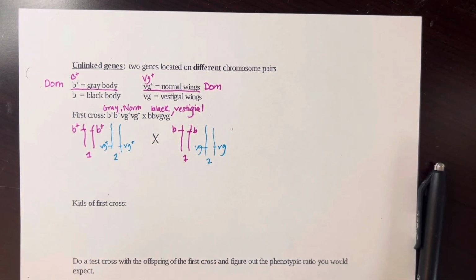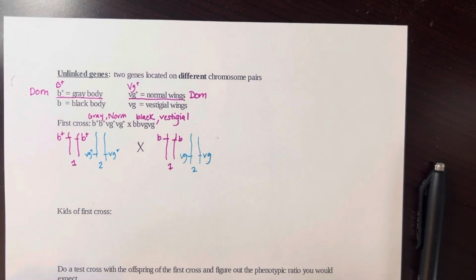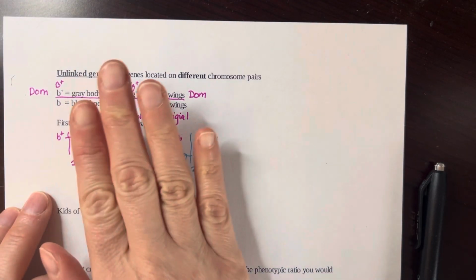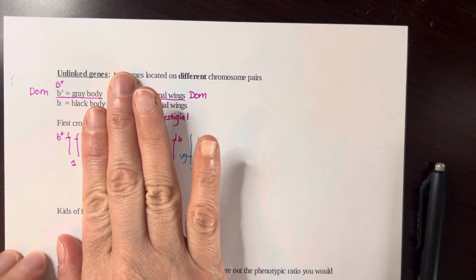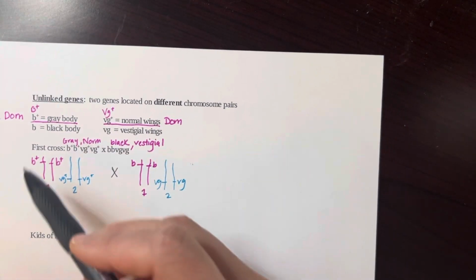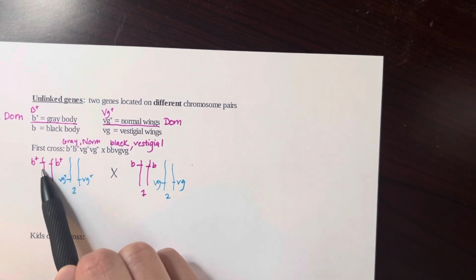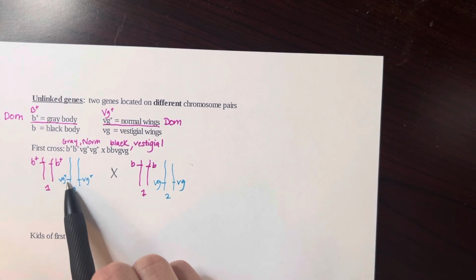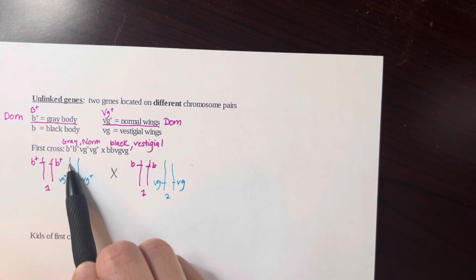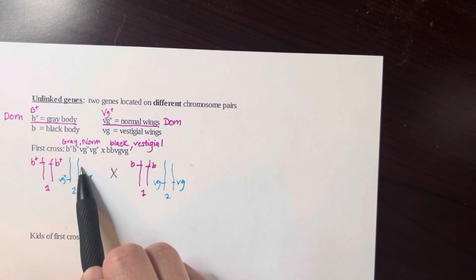This is my cross. All right, so remember, when you do a Punnett square, this is like what we did before. They're going to give one chromosome pair number 1 gene, one chromosome pair number 2 gene. So this one could pass on a B plus with a VG plus, a B plus with a VG plus, B plus with a VG plus, and a B plus with a VG plus.